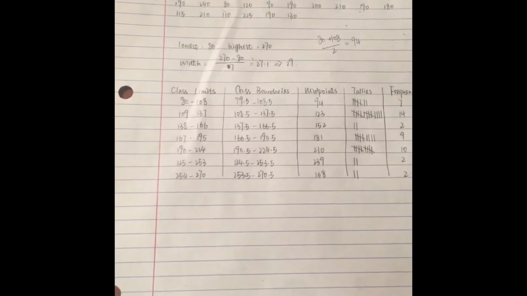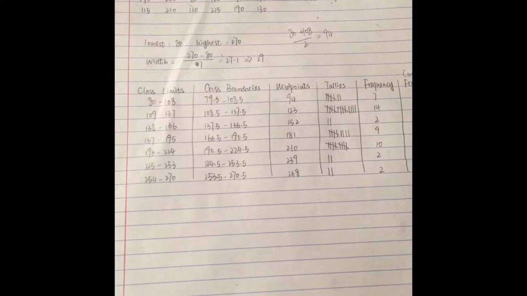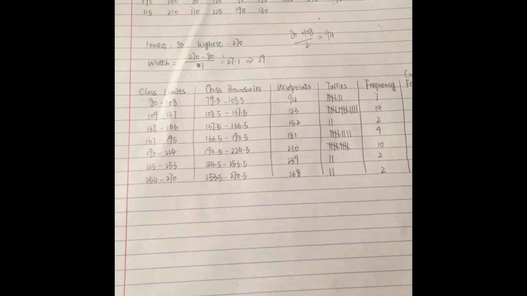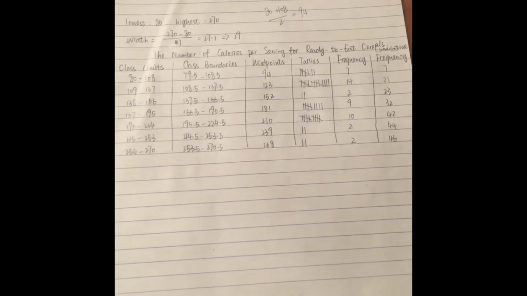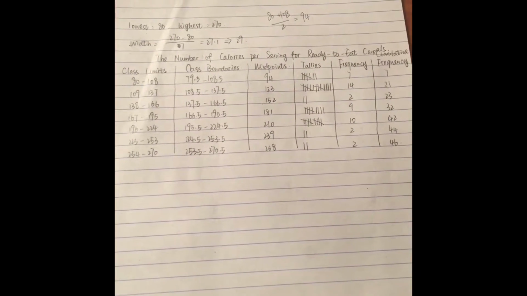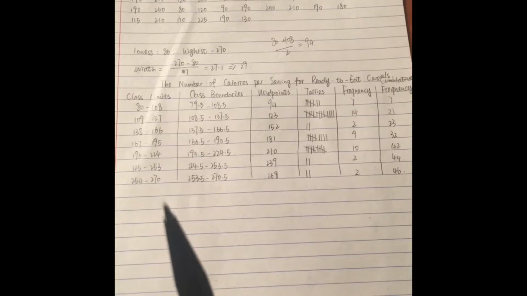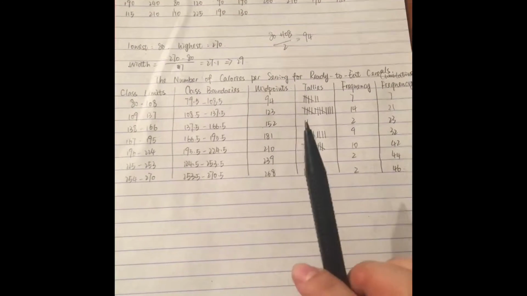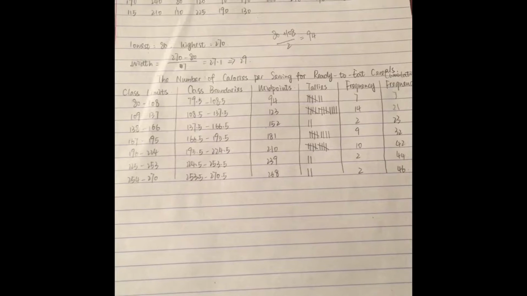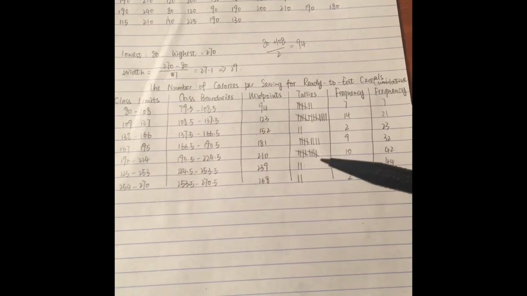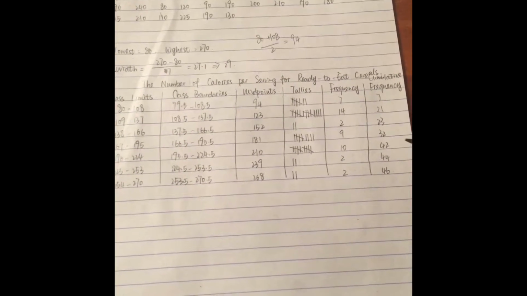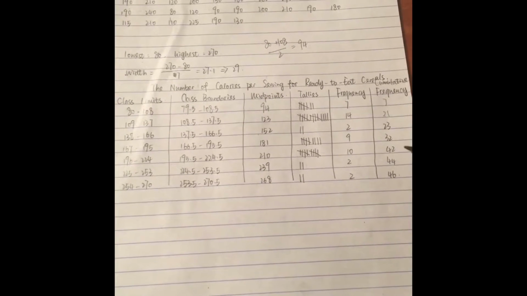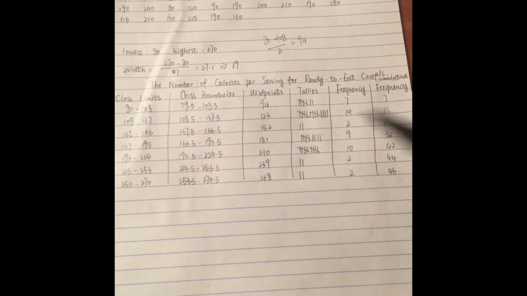After all the data for the table are in, we need a title for the whole table. The title might be the number of calories per serving for selected ready-to-eat cereals. Therefore, we have the whole frequency distribution table organizing the dataset. We have class limits, class boundaries, and midpoints for the x-axis of the graphs, and we have tallies, frequency, and cumulative frequency for the y-axis. Therefore, we get all the data in.